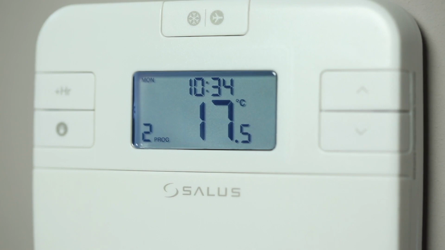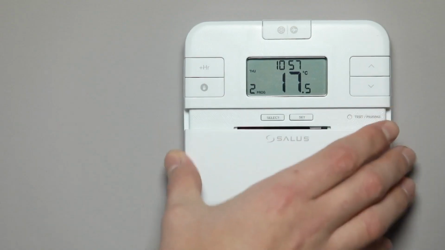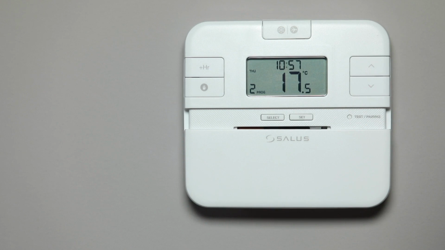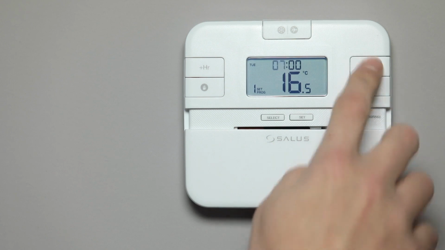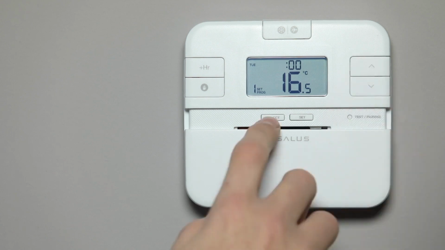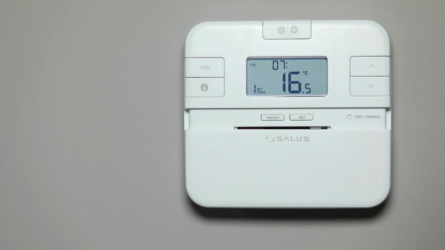With the 24-hour setting, you can control each day of the week individually. Slide down the front cover to reveal the Select and Set buttons. Press Set. This will show Monday flashing on the left-hand side of the display. Use the arrow buttons to select the day of the week. Press Select to change the hour that you would like the heating to come on. You can change this by moving the arrow buttons. Press Select to move to the minutes, and then press Select again to set the temperature.